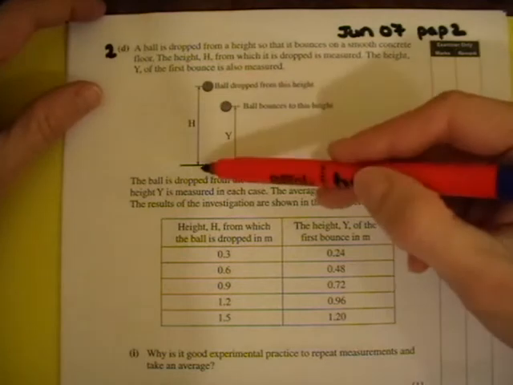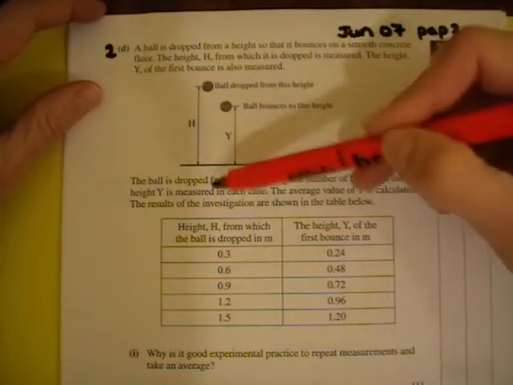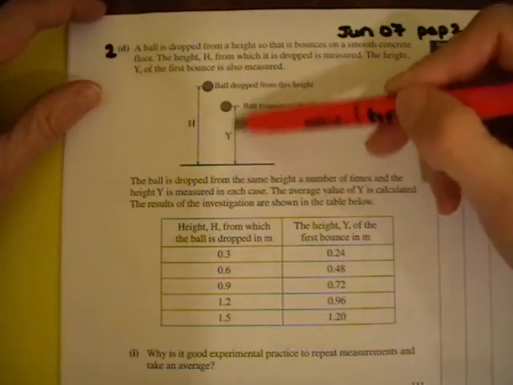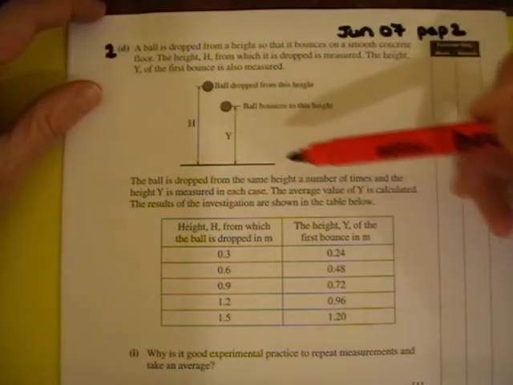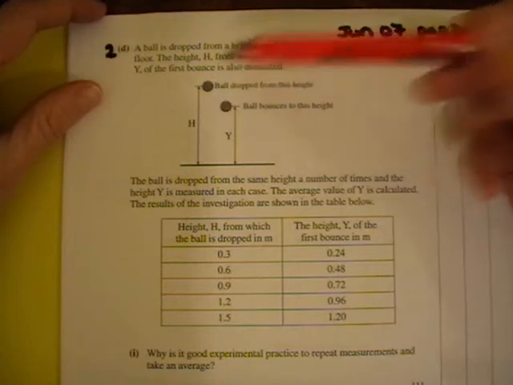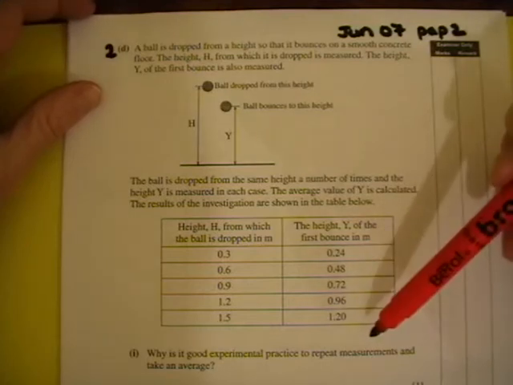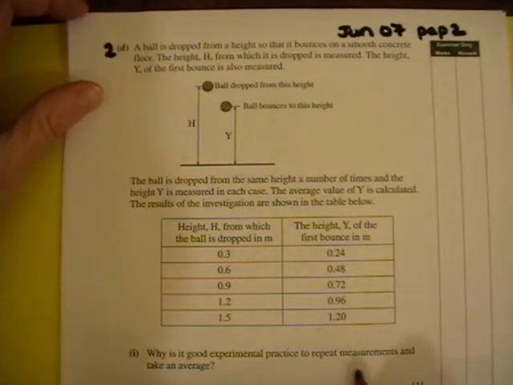A ball is dropped from a height, so it bounces on a smooth concrete floor. The height h from which it is dropped is measured. The height y of the first bounce is also measured. The ball is dropped from the same height a number of times, and the height y is measured in each case. The average value of y is calculated, and the results are shown on the table. Why is it good experimental practice to repeat measurements and to take an average?